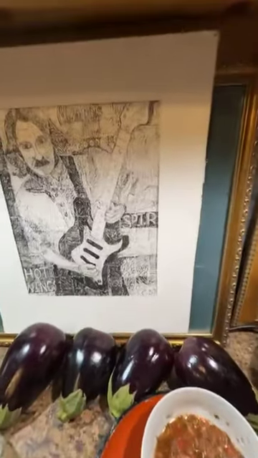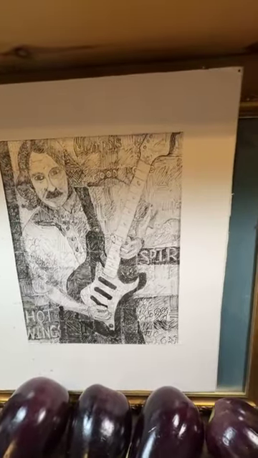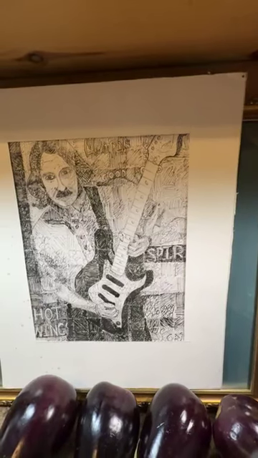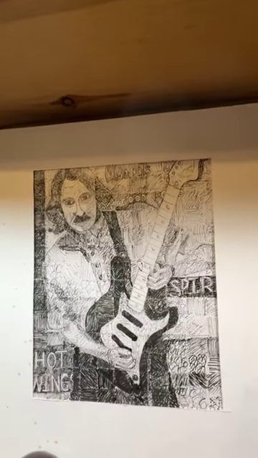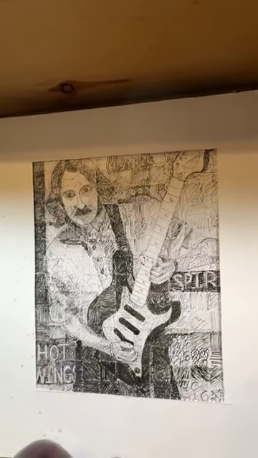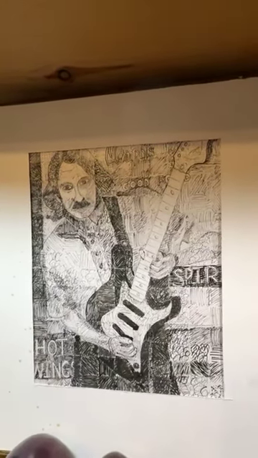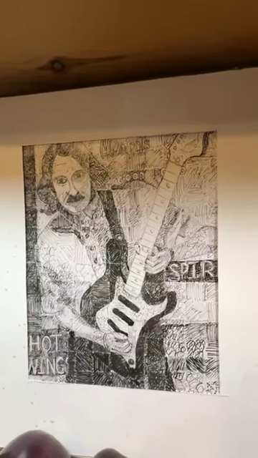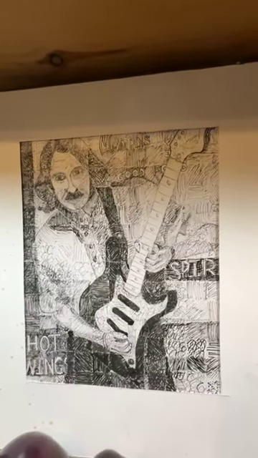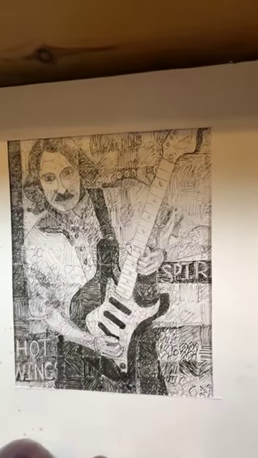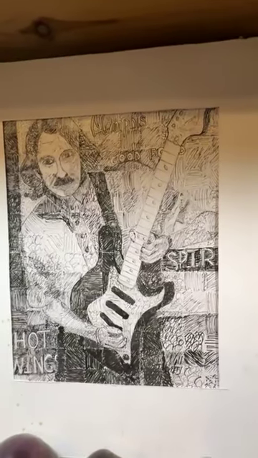Up here, that is a pen and ink drawing that I did from a photograph taken of me in front of a bar on Beale Street in Memphis in 2001. Right down the street from the B.B. King's Blues Club. Beale Street is one of the most happening places in the United States.